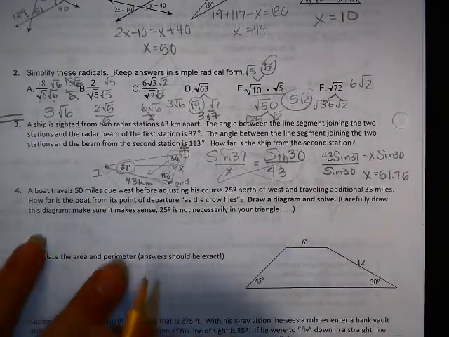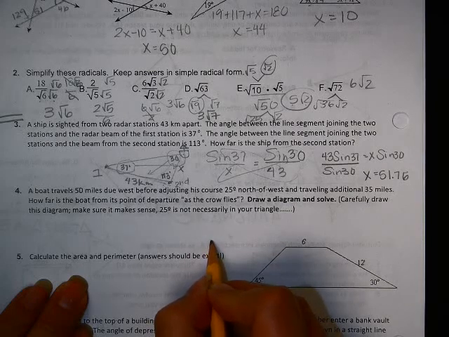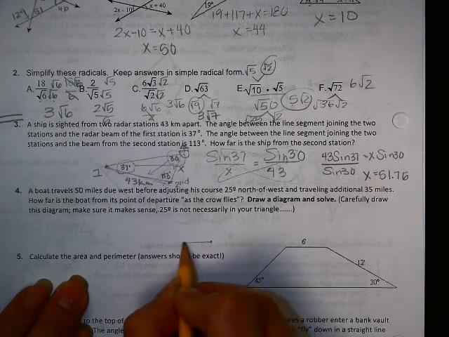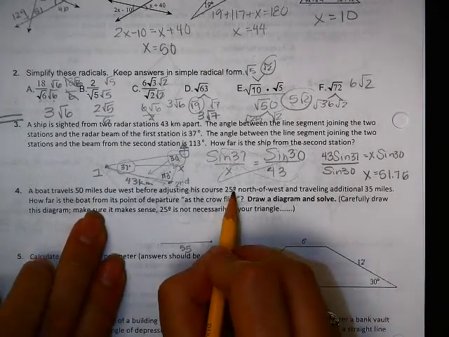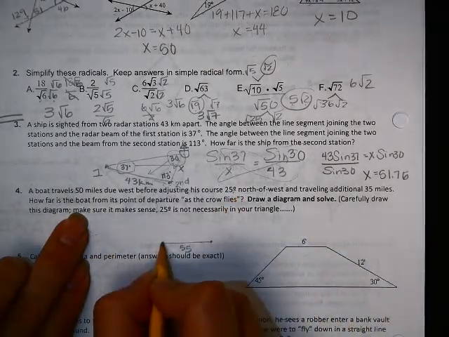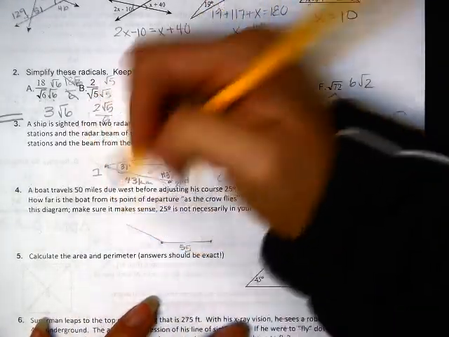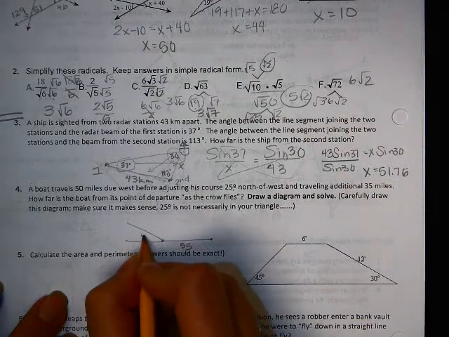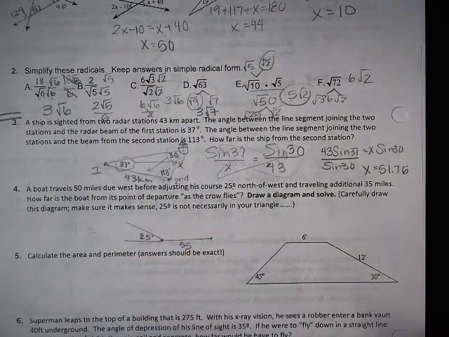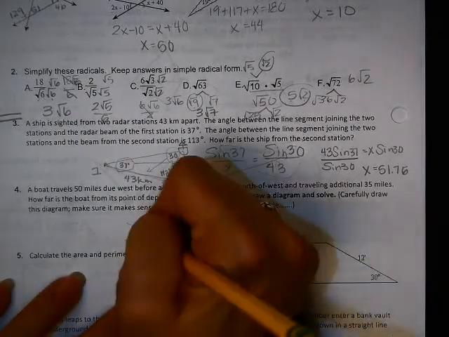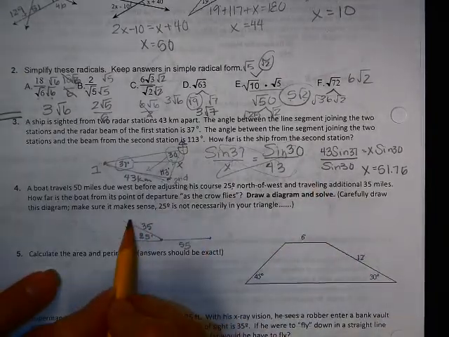All right, so let's look at the next one. A boat travels 55 miles due west. So we have a boat going due west for 55 miles. And then he adjusts his course 25 degrees north of west. So we're adjusting it 25 degrees. And then he travels an additional 35 miles. And then how far is it?